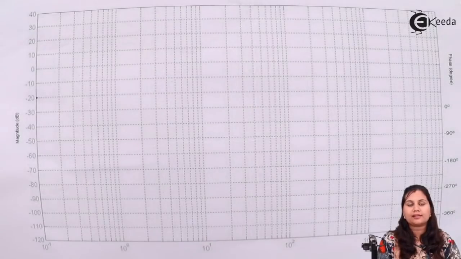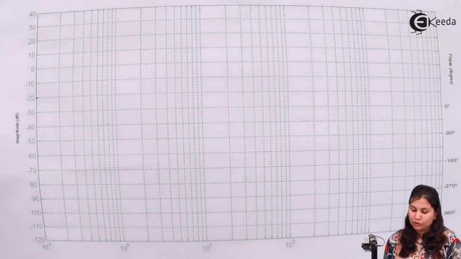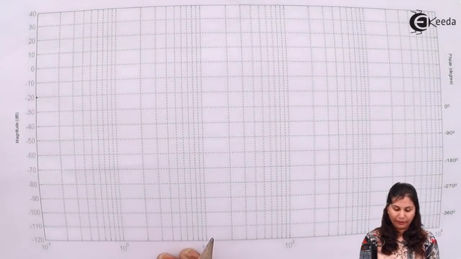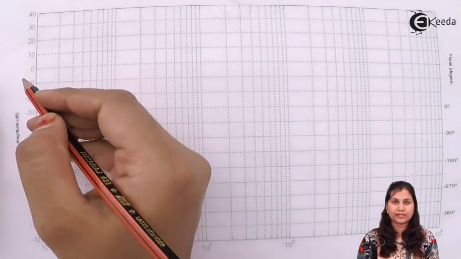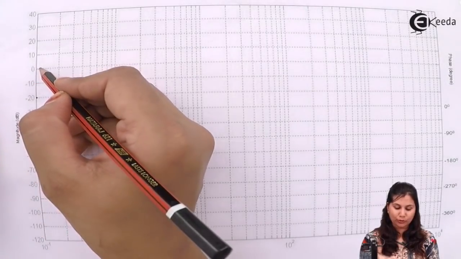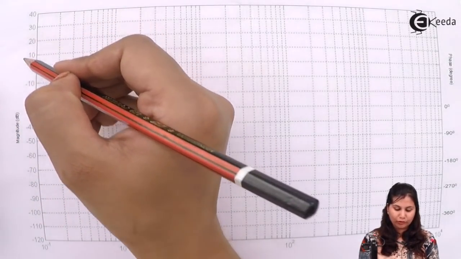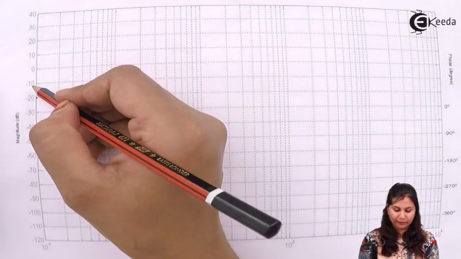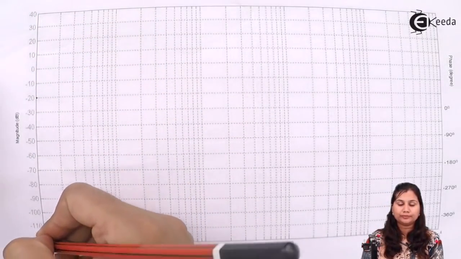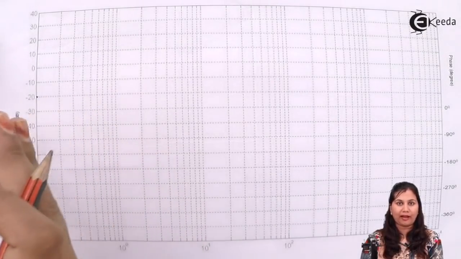Now the Bode plot consists of two plots, the magnitude plot and the phase plot. For magnitude, on the left hand side we are going to choose the magnitude scale, taking magnitudes like 0 dB, 10 dB, 20 dB and in negative also like minus 10, minus 20, minus 30. So this shows the magnitude of the transfer function factors.